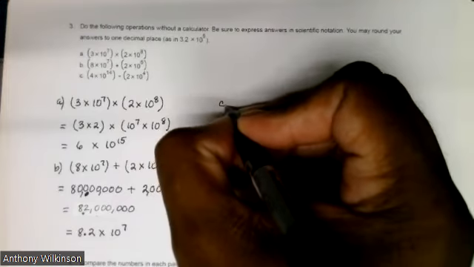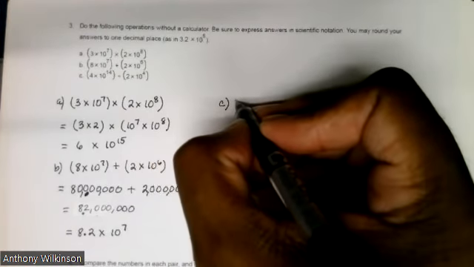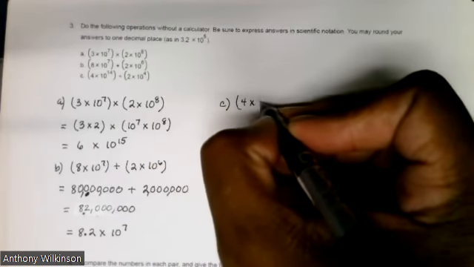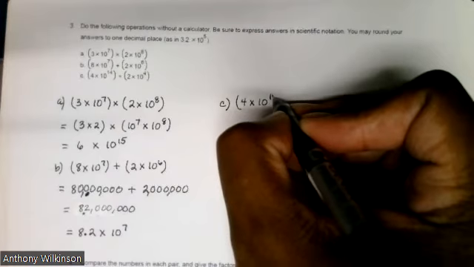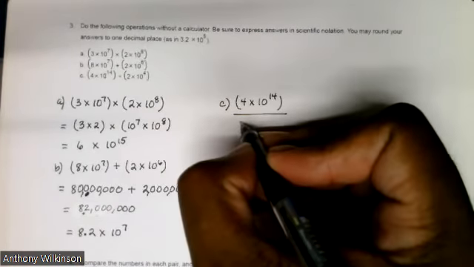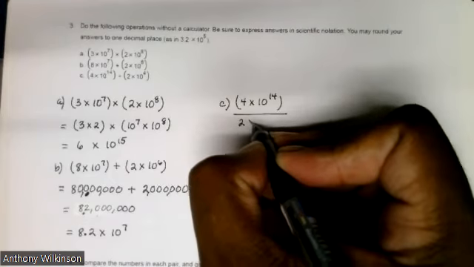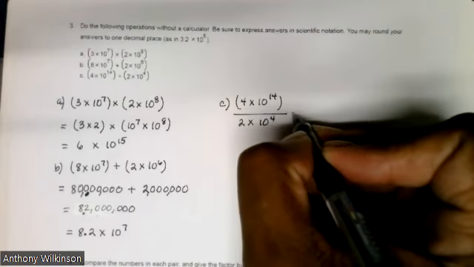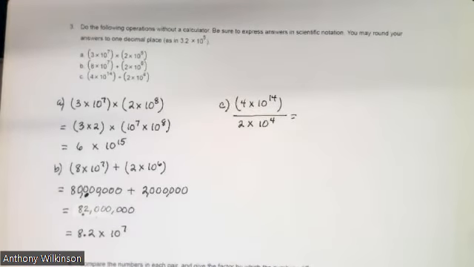Okay. Now in part C, we got 4 times 10 to the 14th. And that's a division, so I'm going to write this a little bit different. That's going to be divided by 2 times 10 to the 4th. So I'm writing it like this, because you're going to see the division that we have to do here.